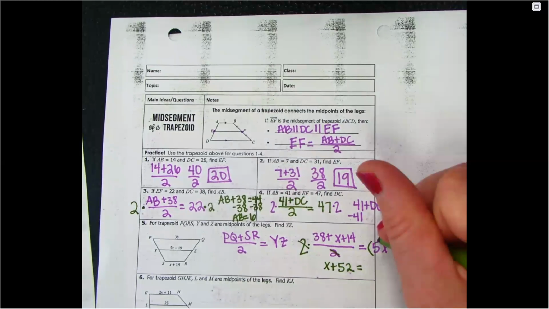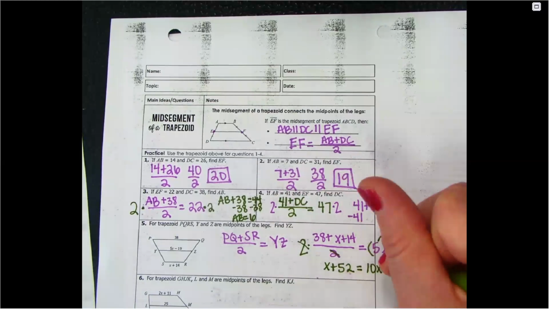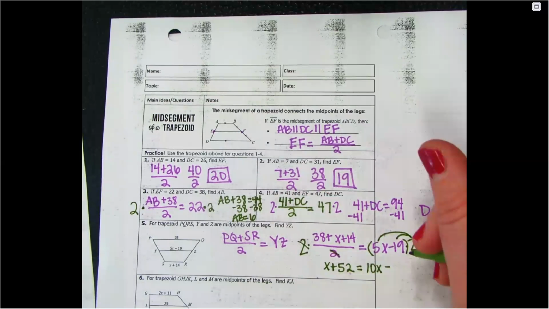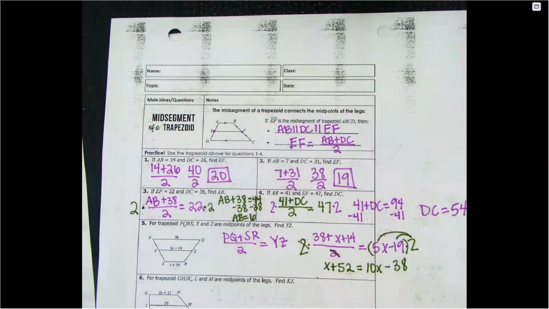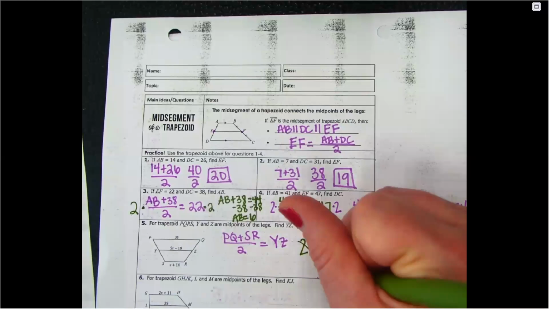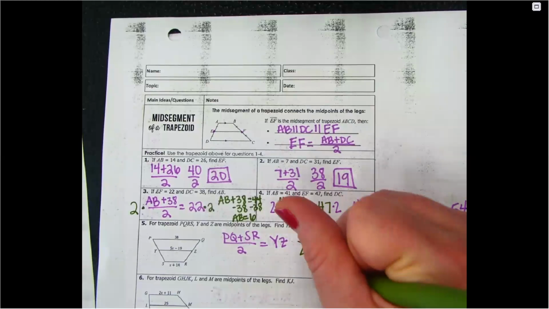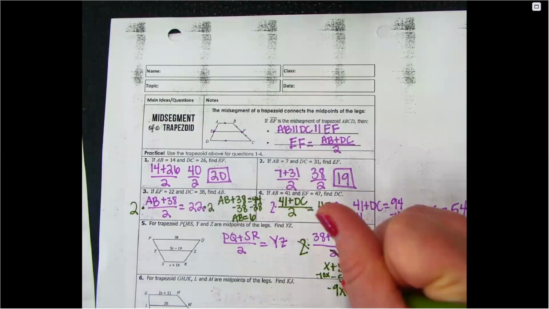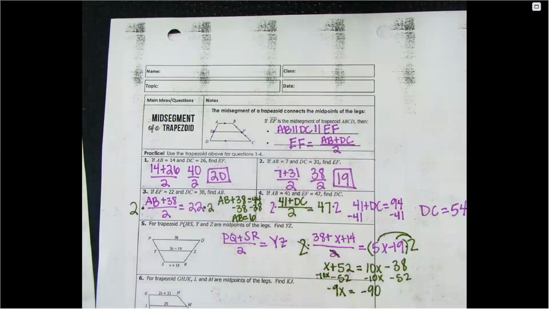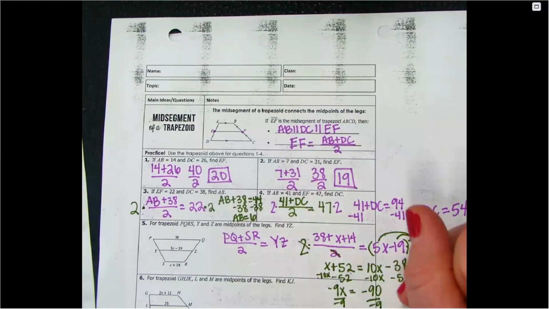You've got to distribute. So that's going to be 10x minus 38. Then I subtract 52, subtract 10x. So I've got negative 9x equals negative 90. Divide by negative 9. What's x equal? Positive 10.